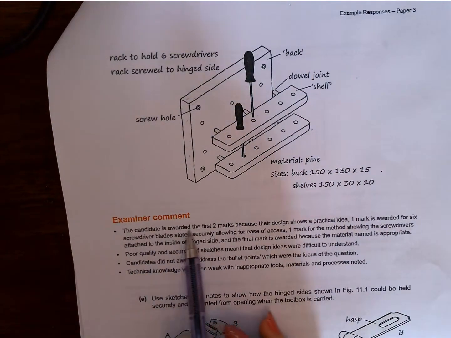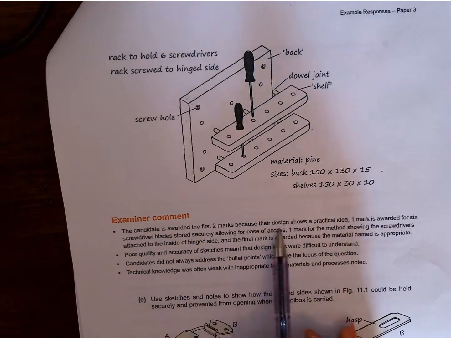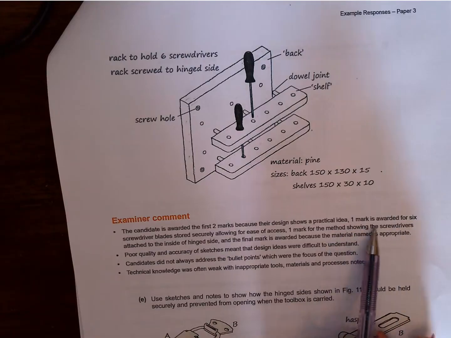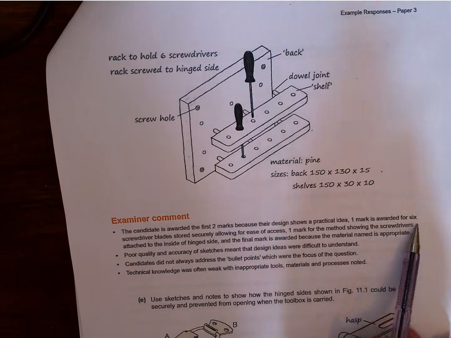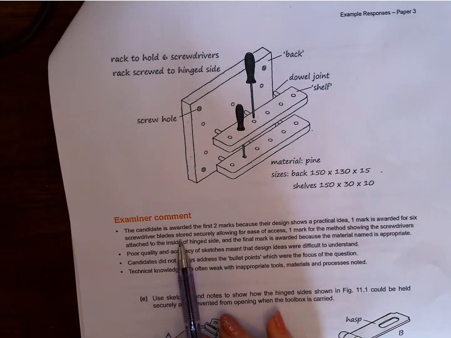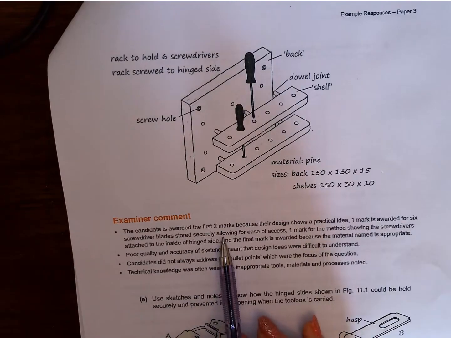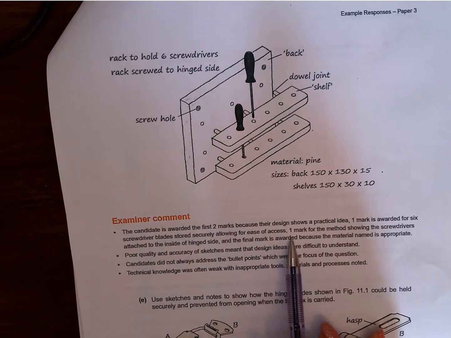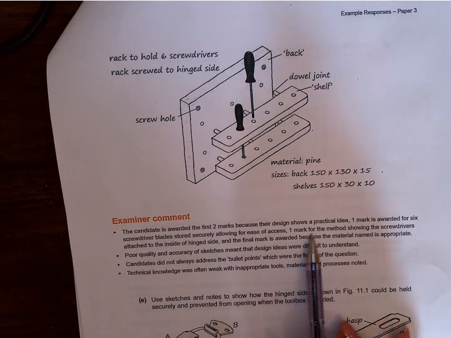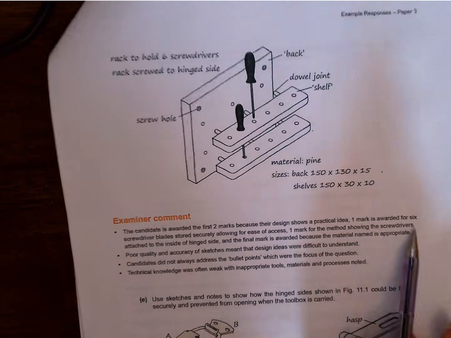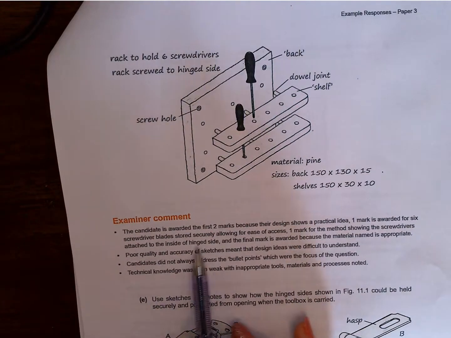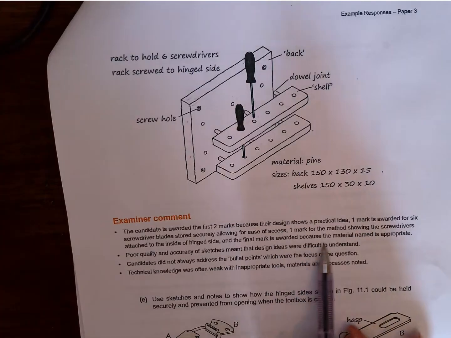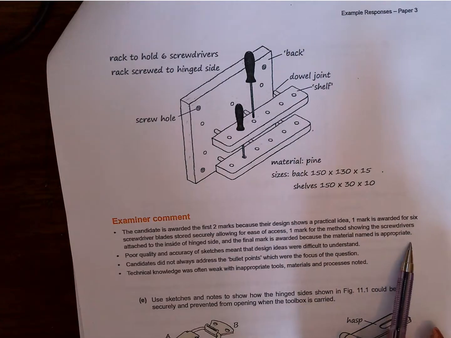The candidate is awarded the first 2 marks because their design shows a practical idea. 1 mark is awarded for 6 screwdrivers stored securely, allowing for easy access, and 1 mark for the method showing the screwdrivers attached to the inside of the hinge side, and the final mark is awarded because the material named is appropriate.